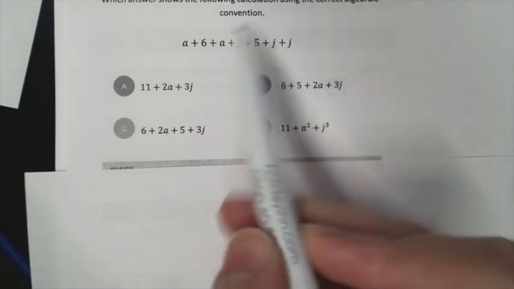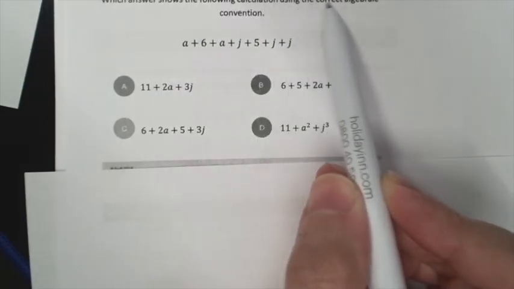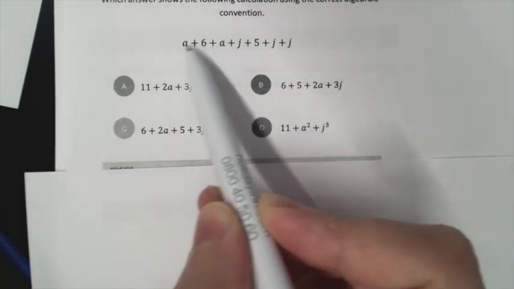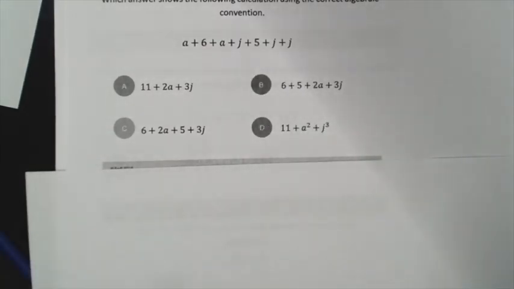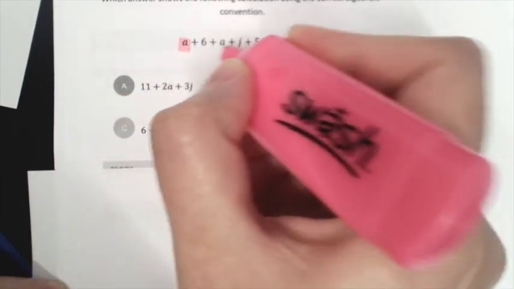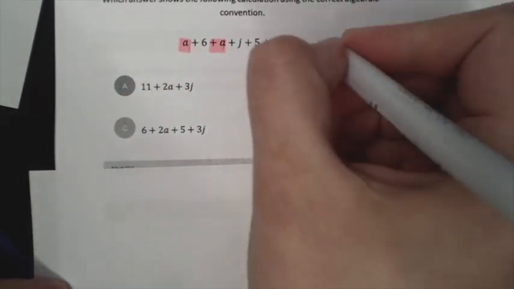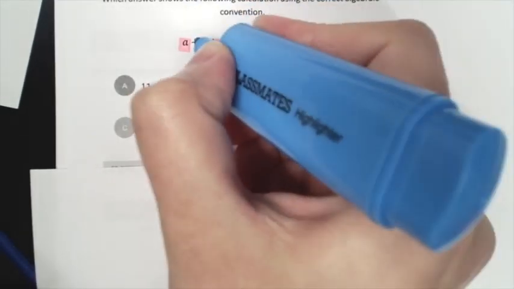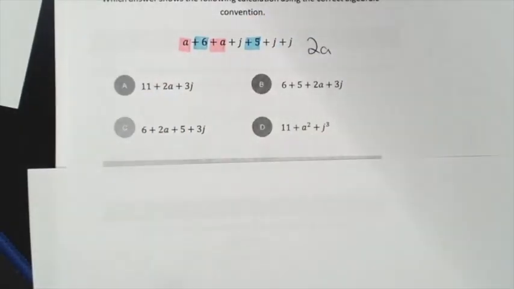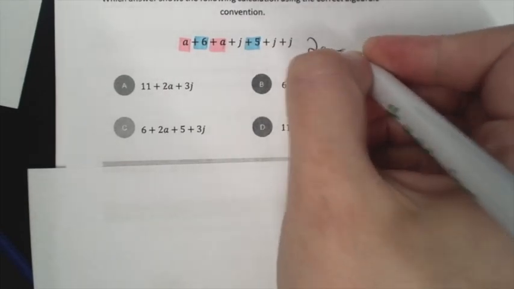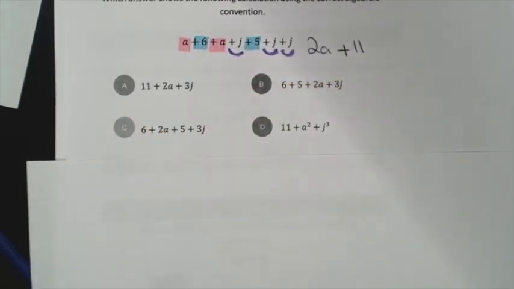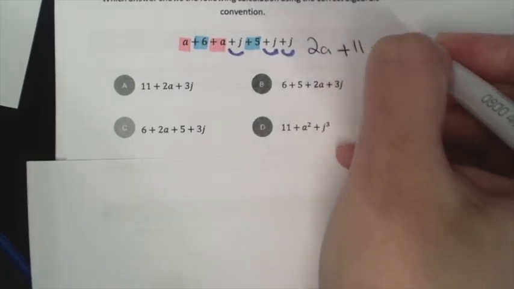And now let's look at this question. Which answer shows the following calculation using the correct algebraic convention? And we can see here we've got a collection of different numbers and different letters. So we're going to collect like terms. So we're starting by collecting variables that are the same. We've got a plus another a, so that is giving us 2 lots of a, so that's 2a. That's how we write 2 lots of a. And if I look at the next thing that I have, numbers. I have positive 6 and I'm adding to it 5, so that gives me positive 11 overall. And now I have a j here, plus j, plus j, plus j, so that's 3 lots of j, and we write that as 3j.